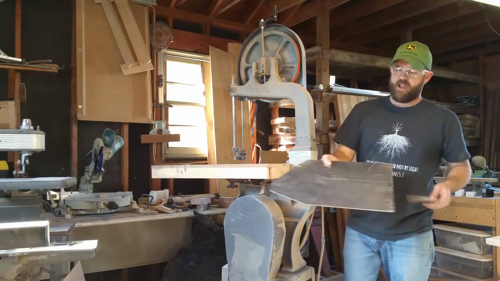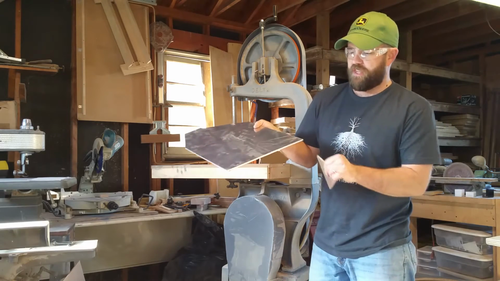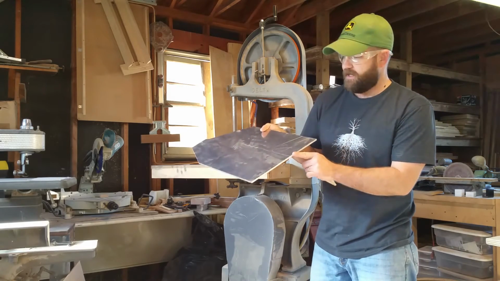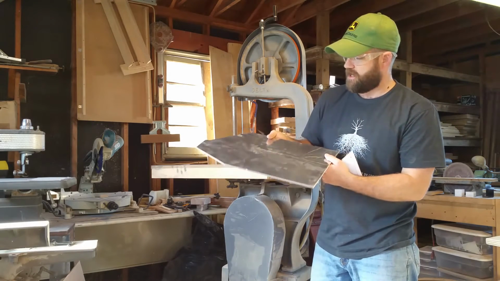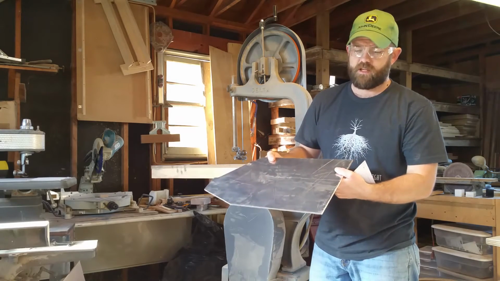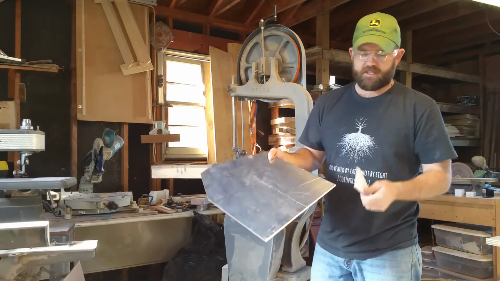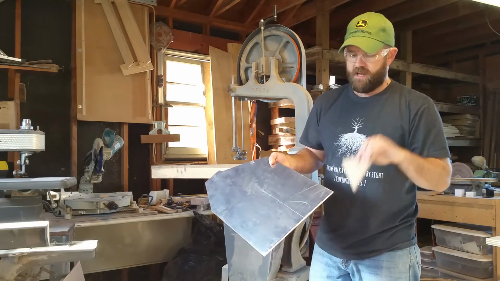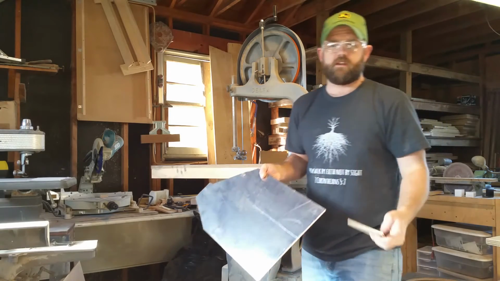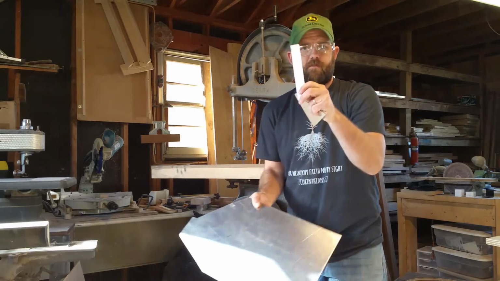Okay, now what I have here is 3/16 inch thick sheet aluminum. Pretty inexpensive. You can get this on eBay or Amazon or other places. You won't need a whole lot because I just need 6 of these triangles. And then I'm going to use 1/4 inch thick for the bar stock.